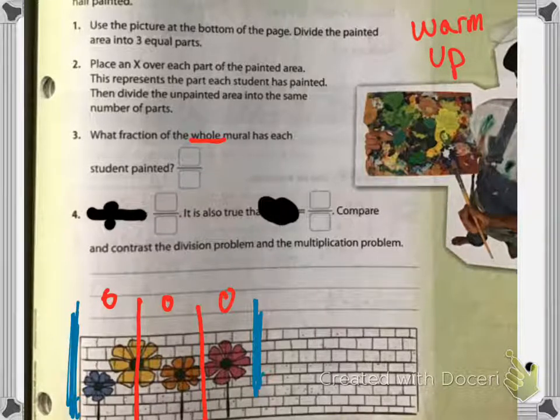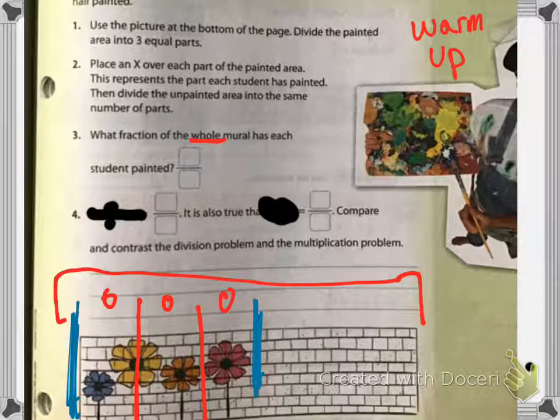So first of all, how much of the mural in its entirety is painted? If this whole thing is going to become the mural, how much of it is painted, Gore? Half of it is painted. So far, we've only painted half, right? And now, what fraction has each student painted? So how much did each student paint, Lucy? Since there's 3 parts, 1/3. Yeah, they each painted 1/3.